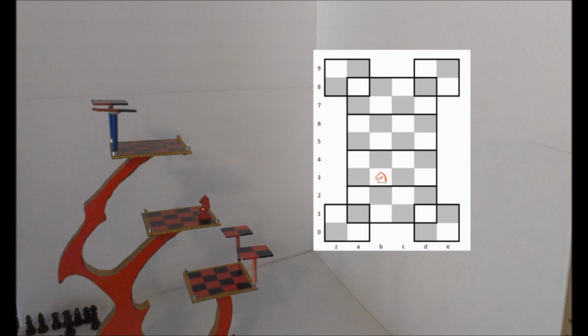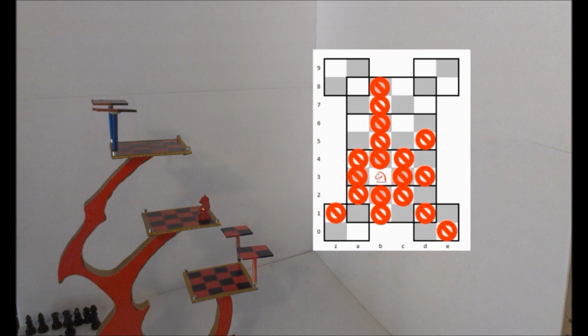3.6. The knight. The knight may move to one of the squares nearest to that on which it stands, but not on the same rank, file, or diagonal.